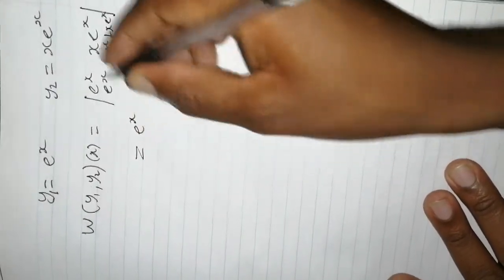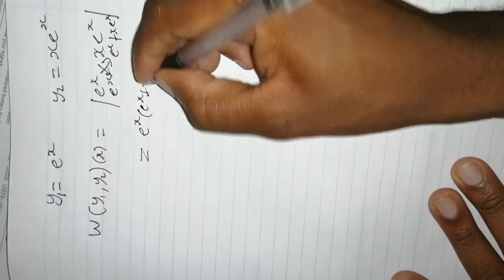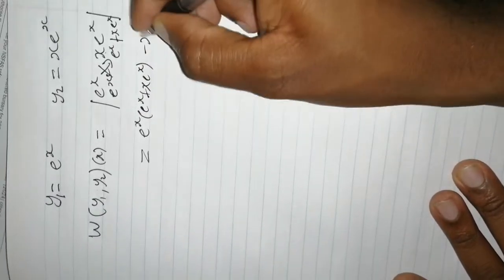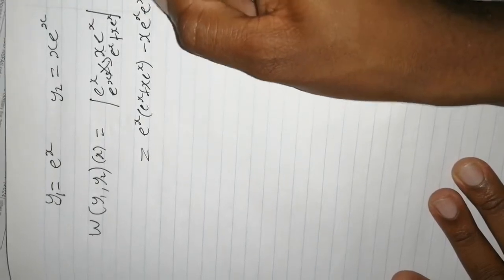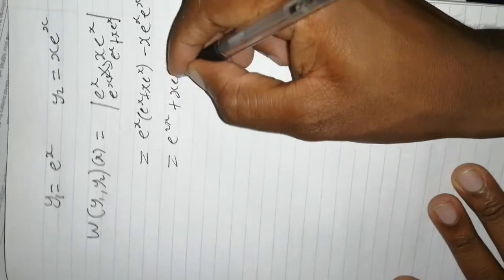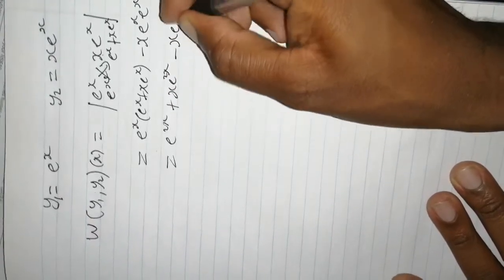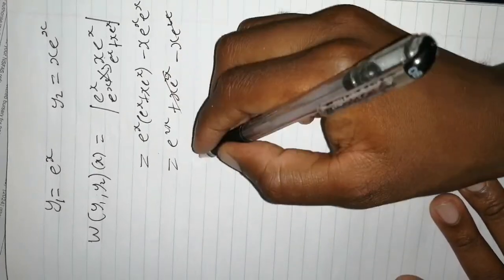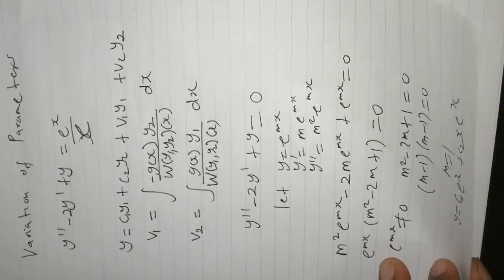So this is going to be e to the power x times e to the power x plus x e to the power x, minus x e to the power x times e to the power x. So this is e to the power 2x plus x e to the power 2x, again minus x e to the power 2x. So these will cancel each other, so we'll have e to the power 2x. So that is our Wronskian. So from there we have everything that we need.